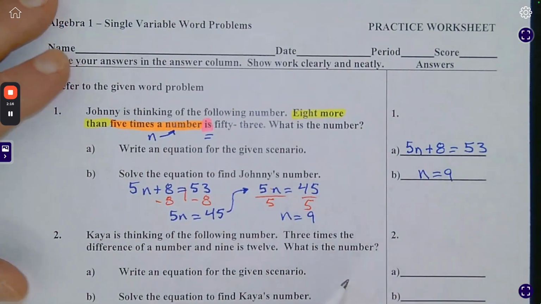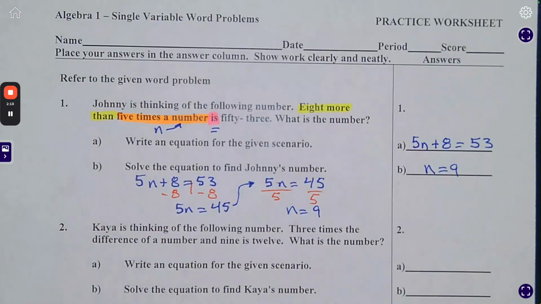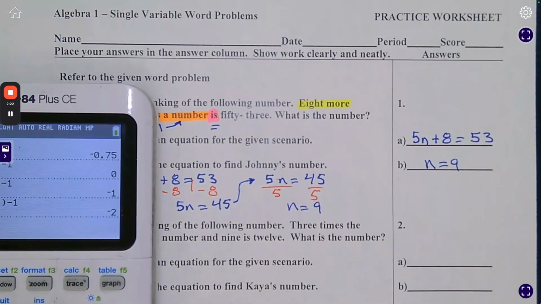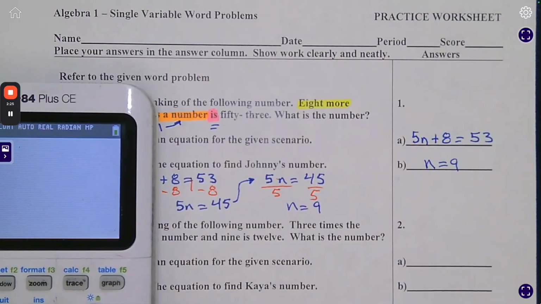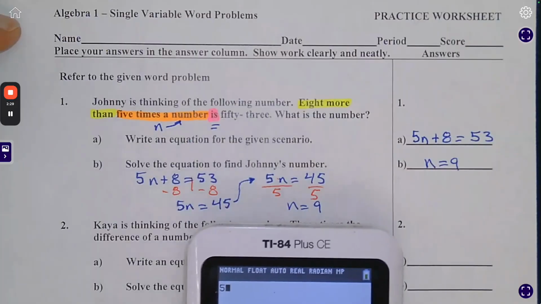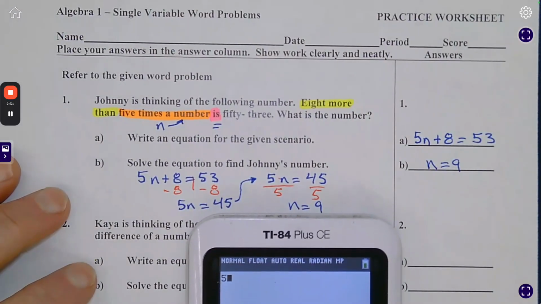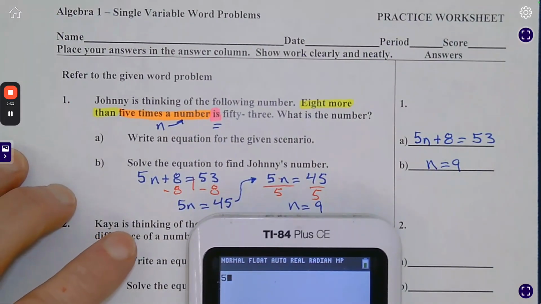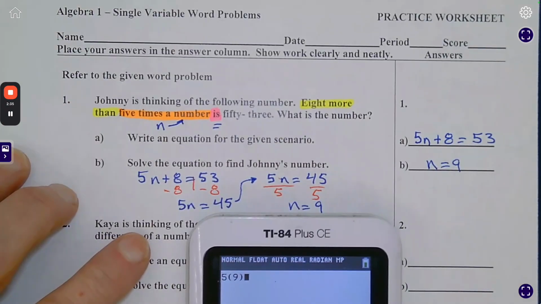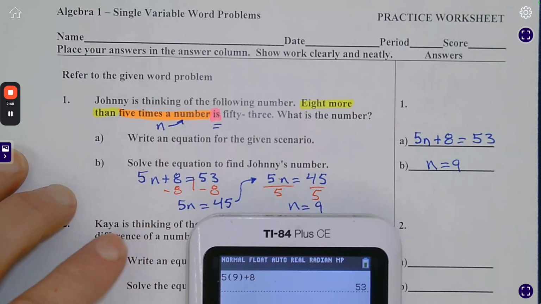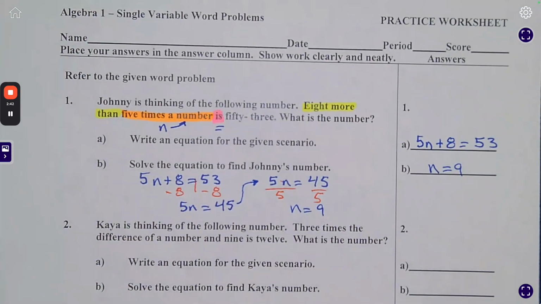5 times 9. I'm going to go ahead and check this on my calculator because, hey, why not? If I check it, I can verify that I got it correct. All right? So I'm going to do this over here so you can see it. I'm going to do 5 times a number, but I know what that number is. That number is 9, plus 8. And if it equals 53, we're good. Woo, we're good. All right, moving on.